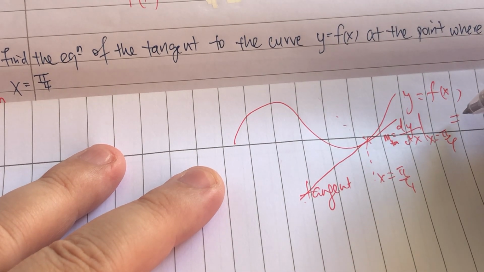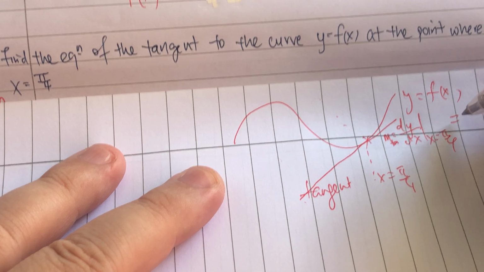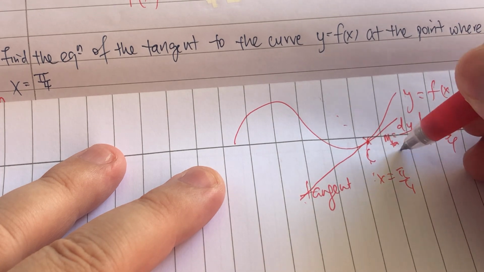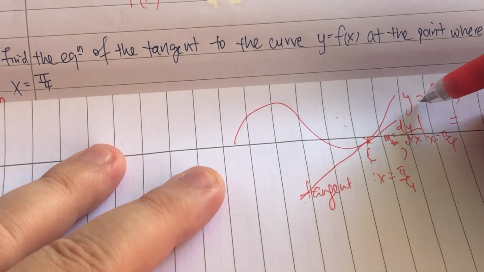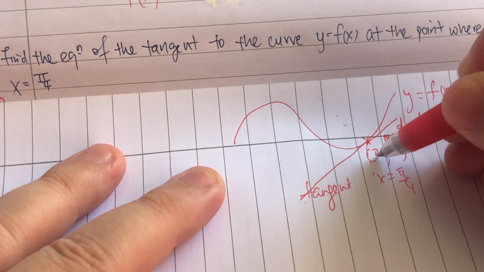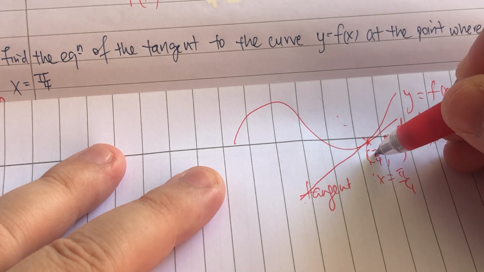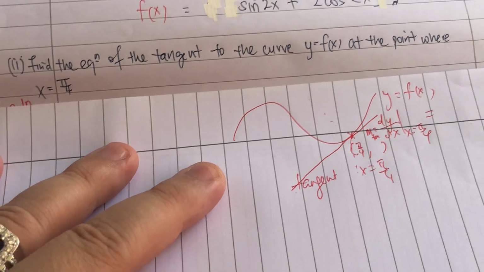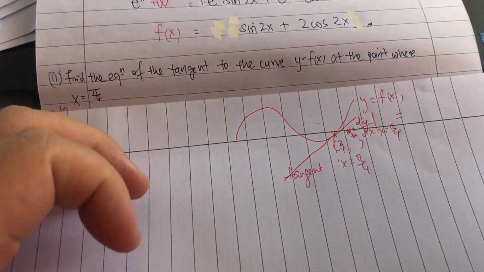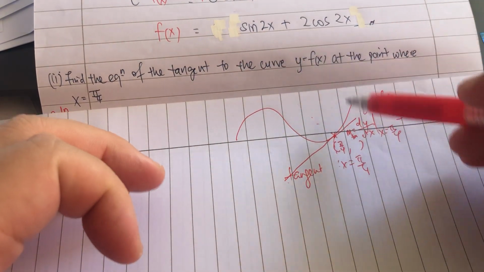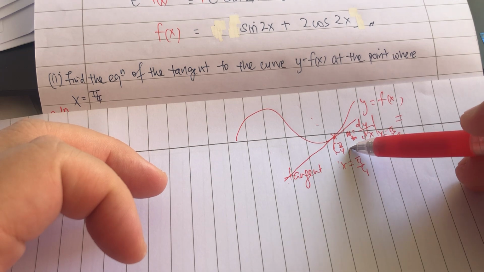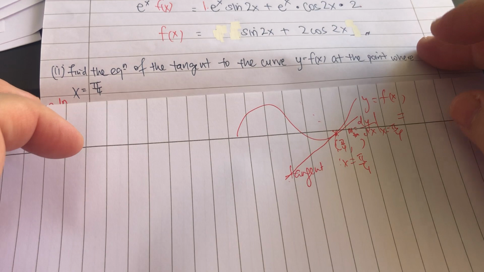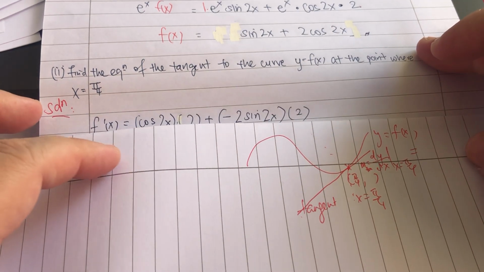I need the gradient of this line, and I need this point here. So I can sub this into this equation here. Then I can get the point and the gradient, and I can find the answer already. So this is the whole story.